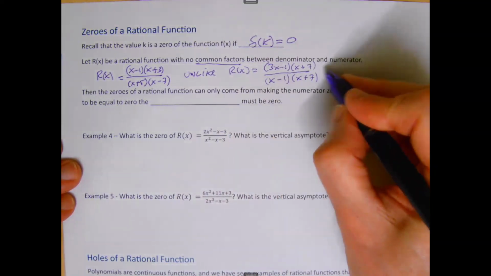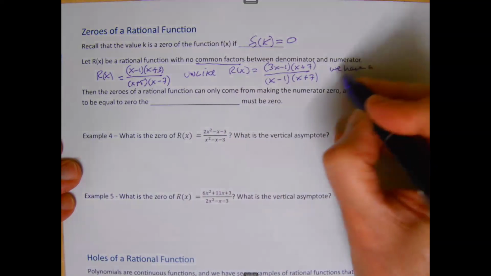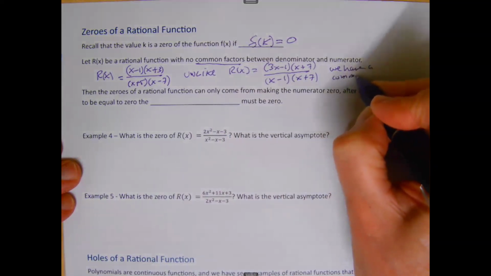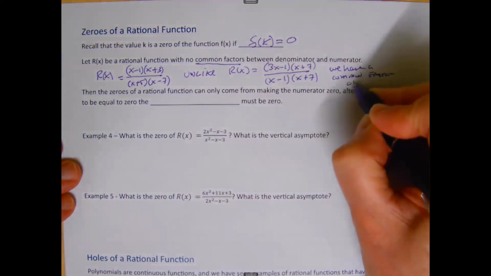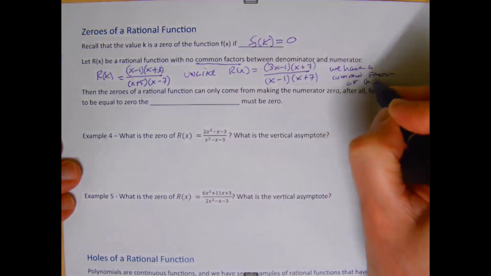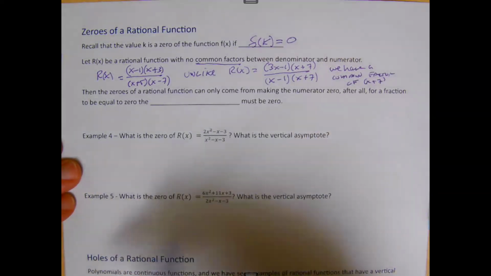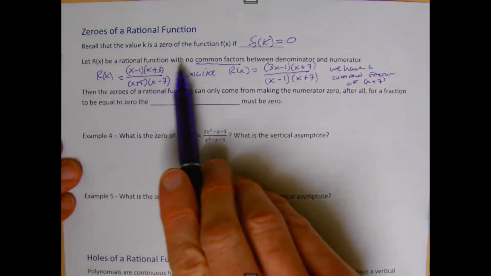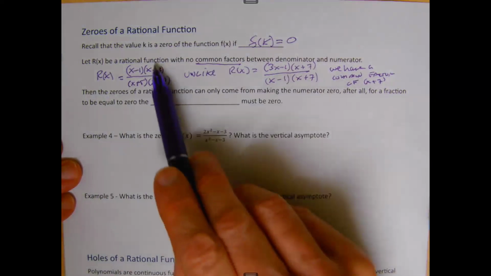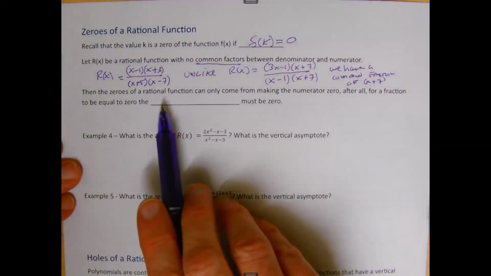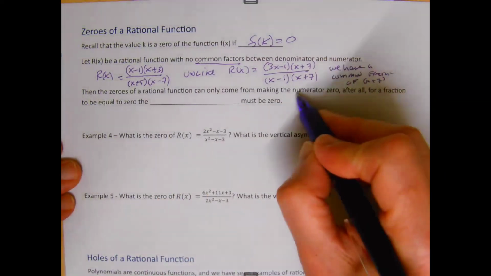Notice now we have a common factor of x plus 7. Notice we got x plus 7, x plus 7. So what we want right now: let R(x) be a rational function with no common factor between the denominator and numerator. So we don't want this, we want this type of thing. Then the zeros of a rational function can only come from making the numerator 0.